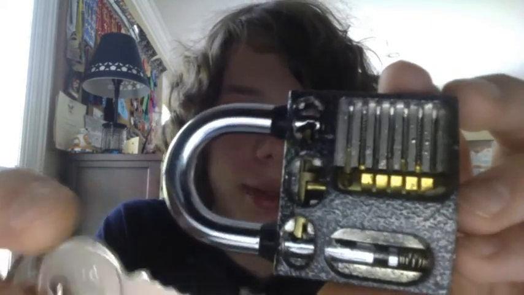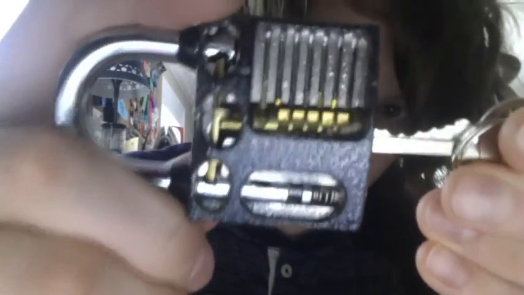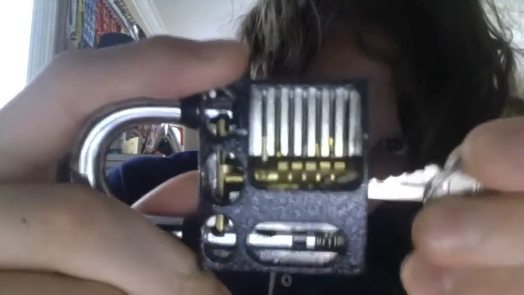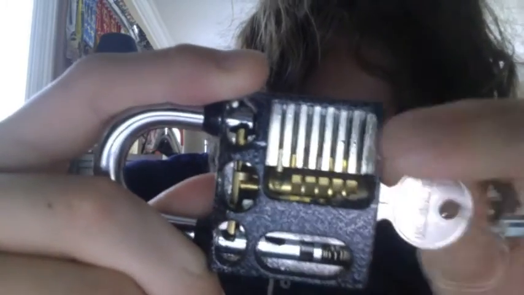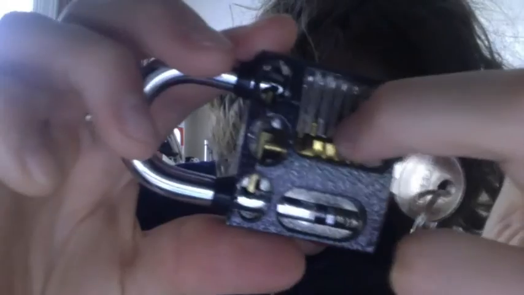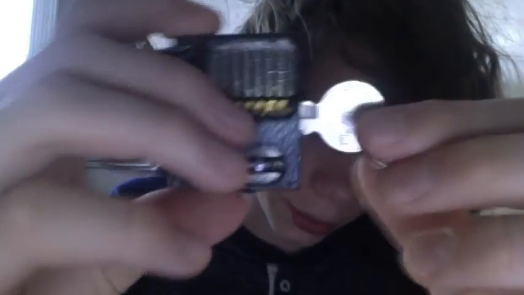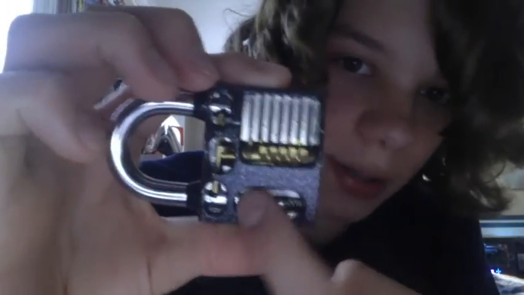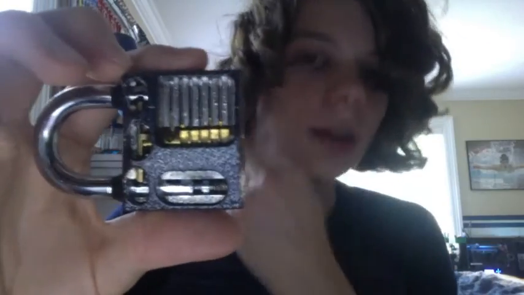So what happens is when I put this key in, just watch what happens. As you can see, they're all flat, they're all the same height, because they're flush with the cylinder right here. So that's the cylinder. The pins in here go into the cylinder, and they prevent it from moving.